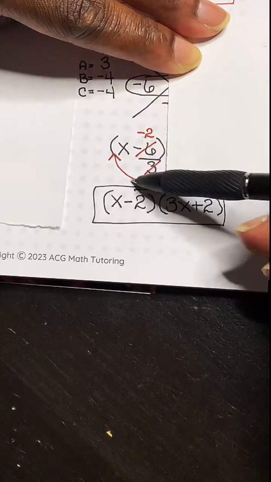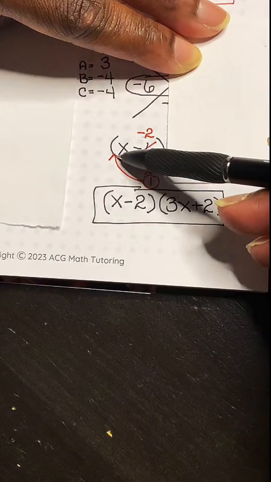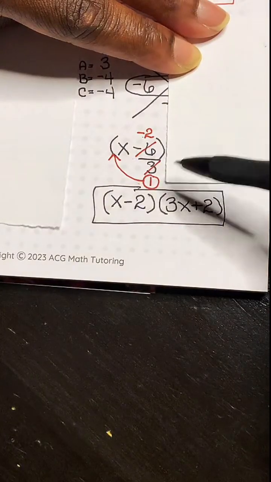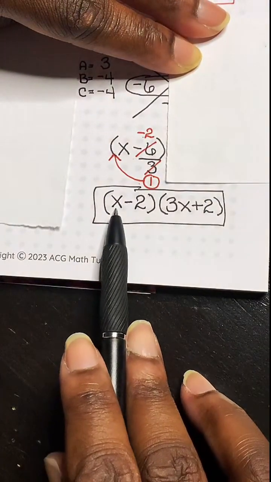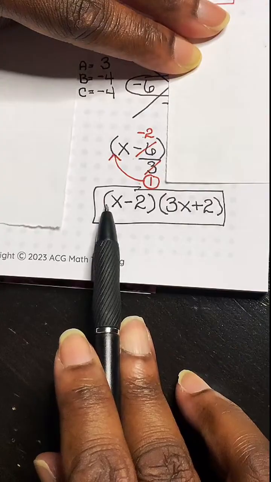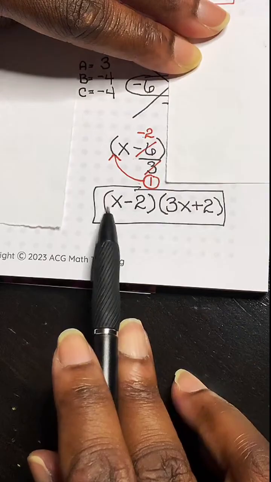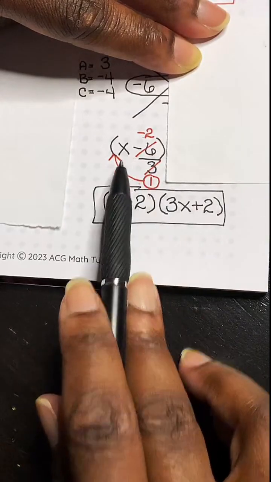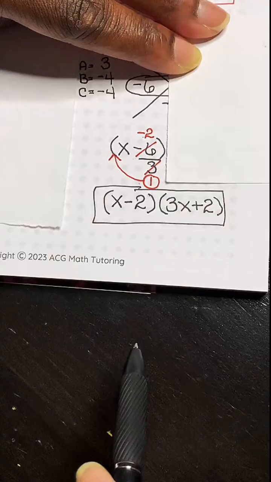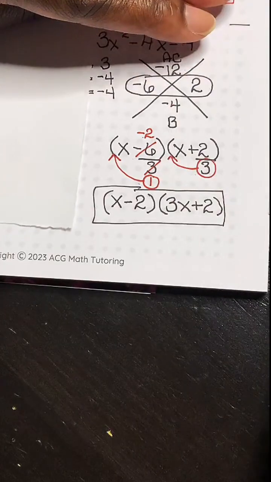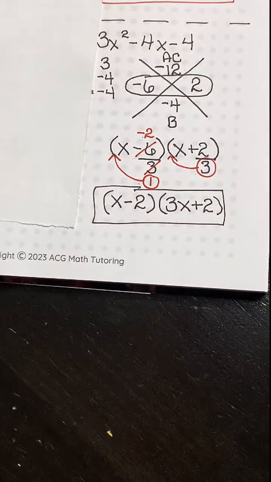You could probably move a 1 in front. That's perfectly fine, but it's not necessary, because once you see a variable of x, it's understood that there's a 1 in front of it, as well as a degree of 1. So that means you just got your x minus 2, and then you worked on the other one.